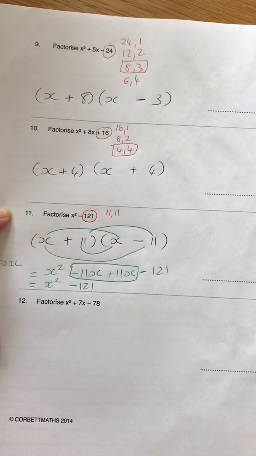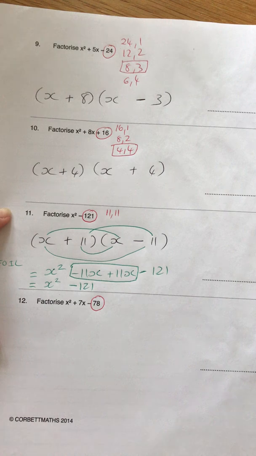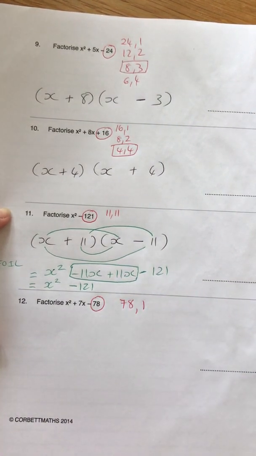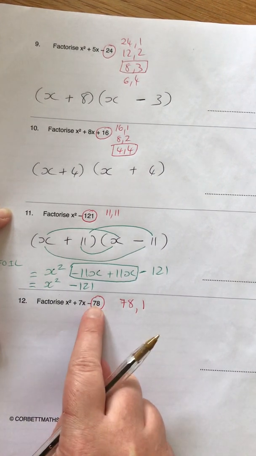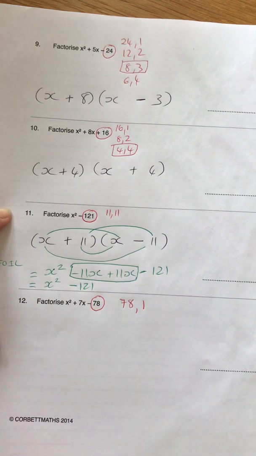Now this one I've had quite a few questions about because the number 78 isn't a particularly nice number, okay? So we're going to think about pairs of numbers that multiply together to give 78, okay? So we could have 78 and 1. Now this is where you might get unstuck. Now this is a non-calculator question. It's a typical question that would appear on a paper that you wouldn't be able to use a calculator with, okay? Now 78 is an even number because it ends in 8, okay? So it tells me 2 is going to go into that.